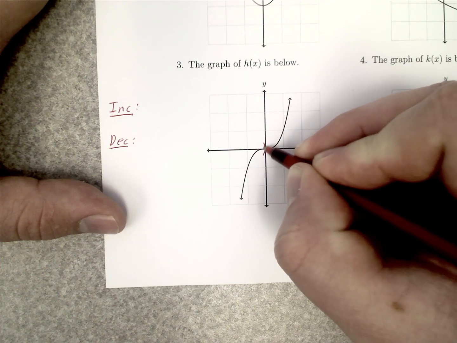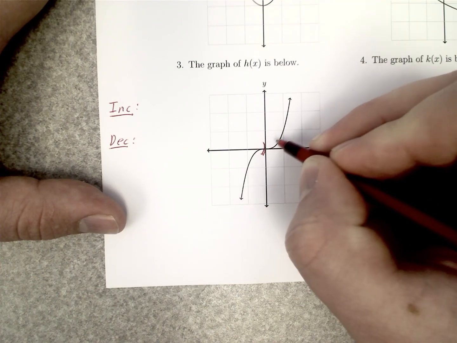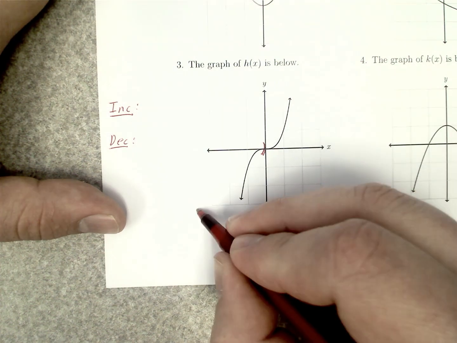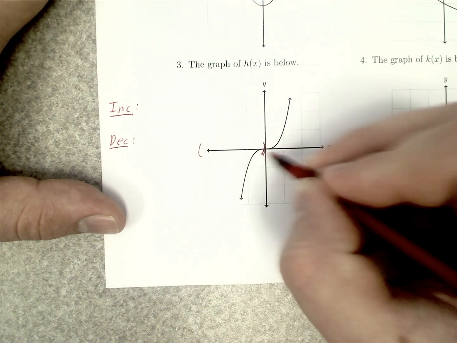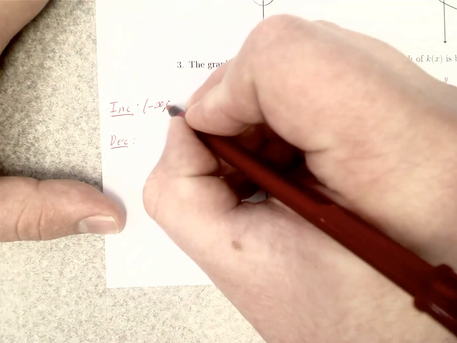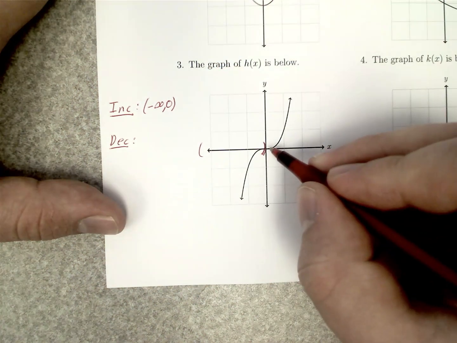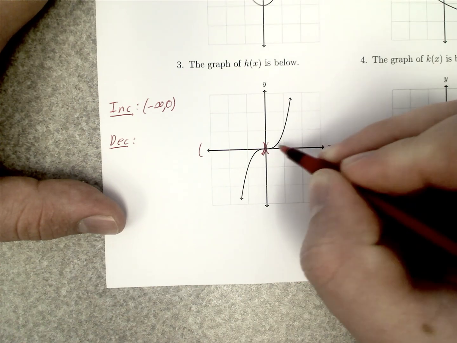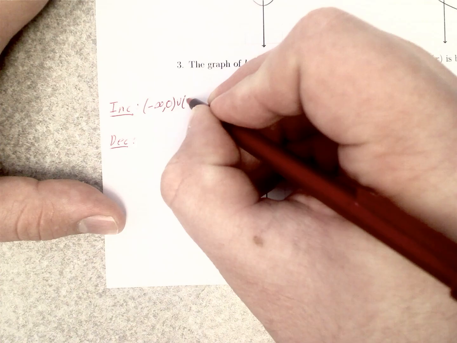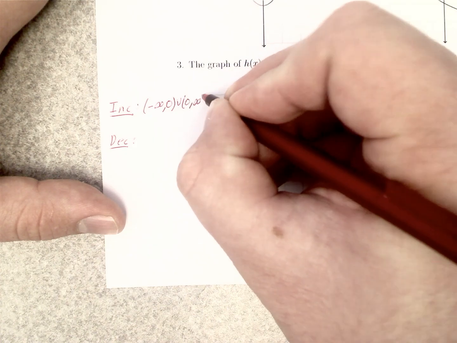And where it's flat, where it's not increasing or decreasing, we don't include those points. So it's increasing from negative infinity up to 0. And then from 0, it looks like it's flat, from 0 to infinity, it's also increasing.